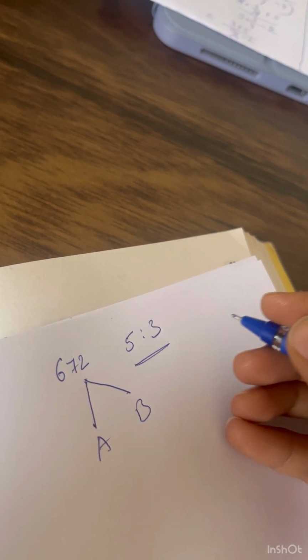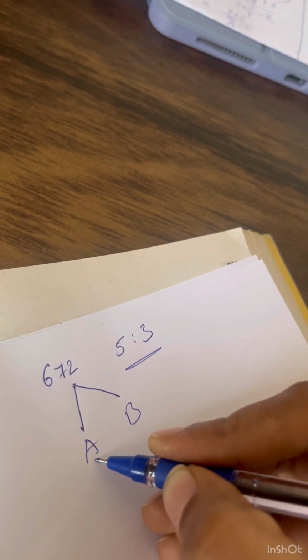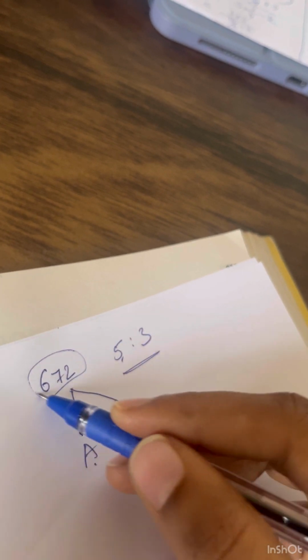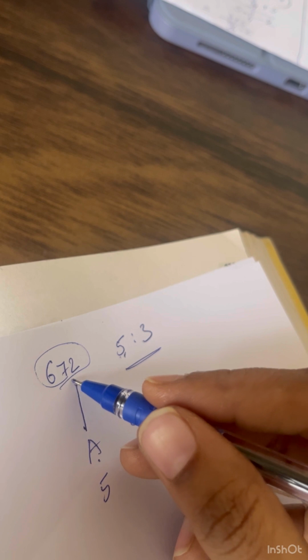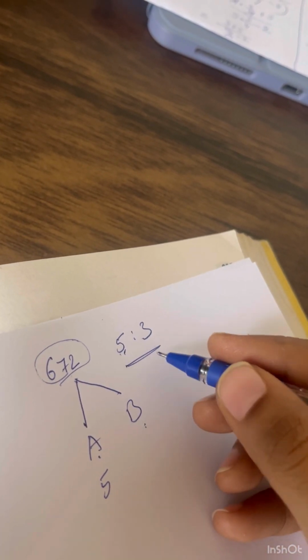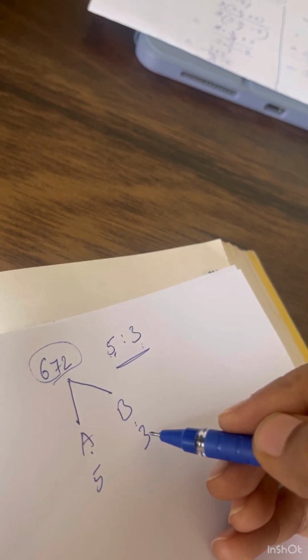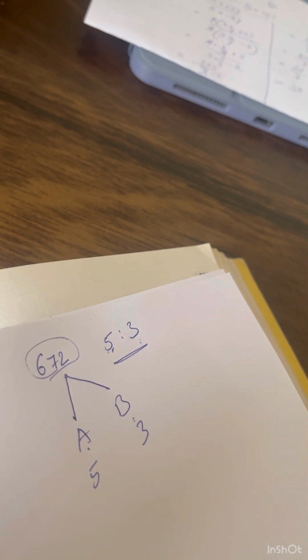So how to distribute means, for A we will distribute 5 parts in the total amount. And coming to B, we should distribute 3 parts, because the 5 is to 3 ratio is given, so 3 parts from the given total amount.